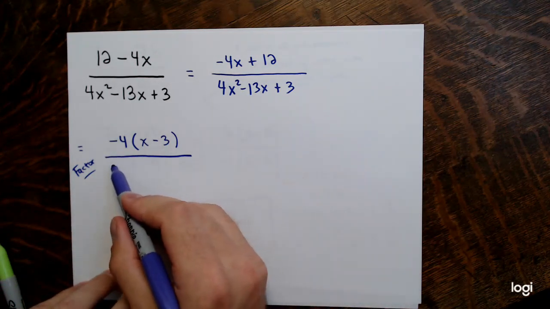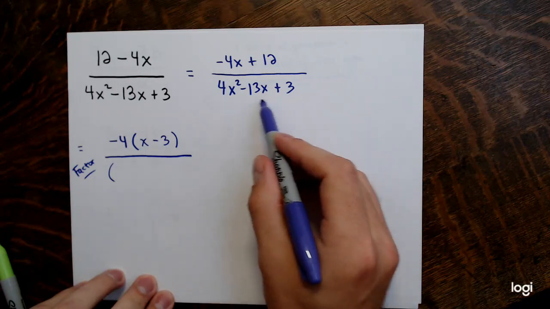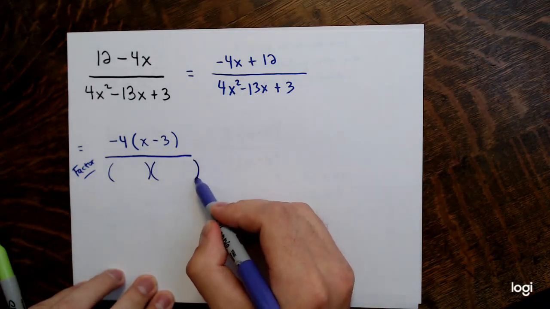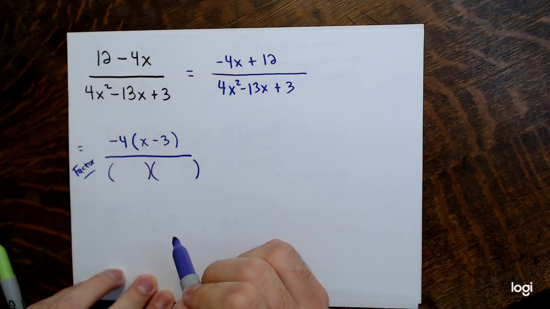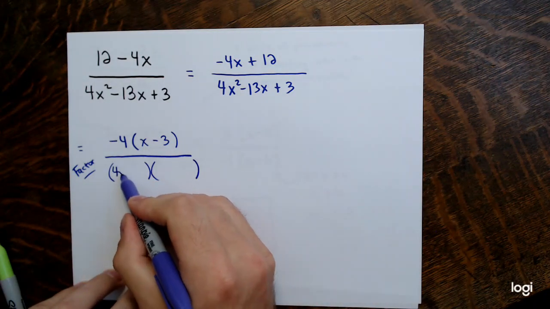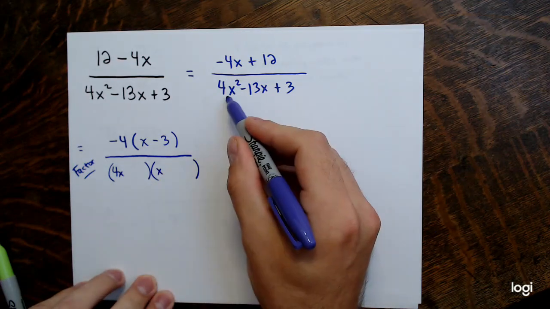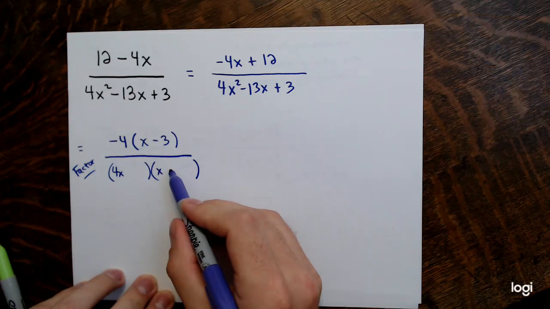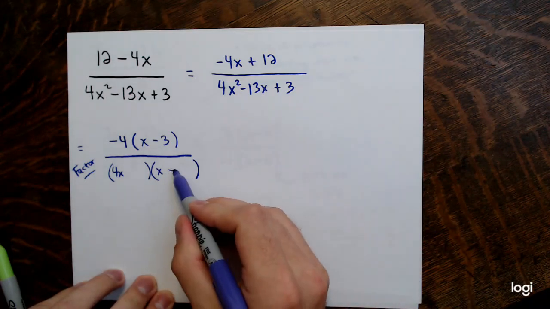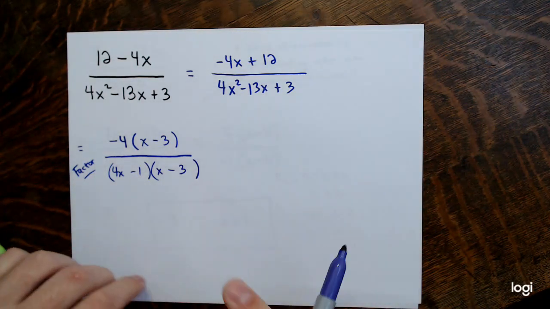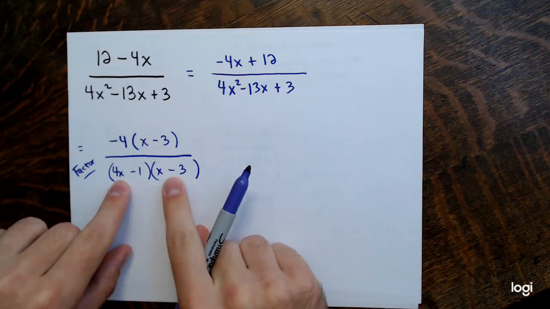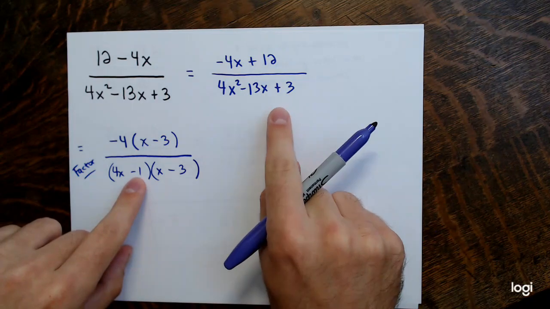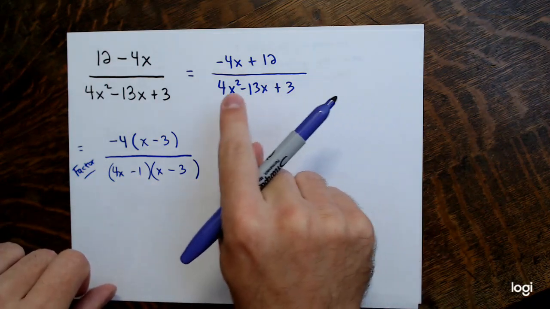And then the denominator is quadratic. No, the GCF is 1. And again, I'm just going to really quickly break this down. I'll tell you right now, this will be 4x here times x there to give me the 4x squared. And then I would need negative 3 here and negative 1 here. You can check this out. This would be minus 12x minus 1x, minus 13x, and then negative 1 times negative 3 is positive 3. So this is going to give me that back.